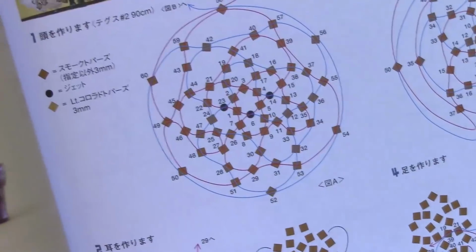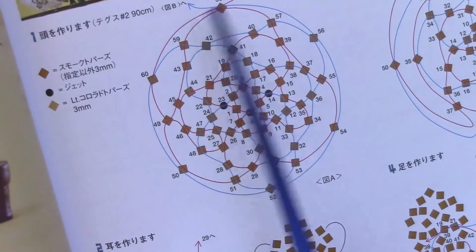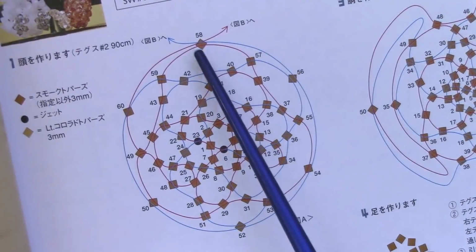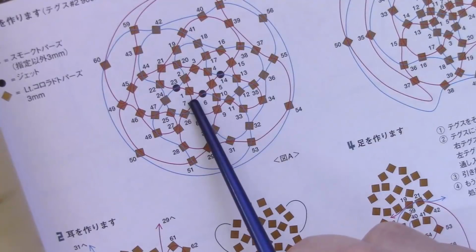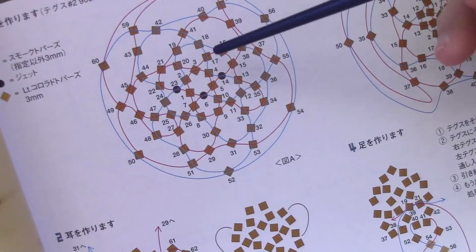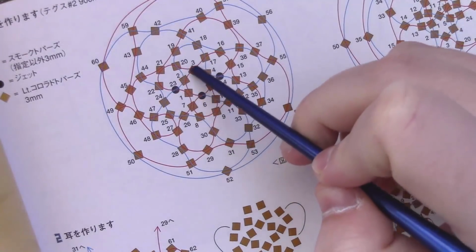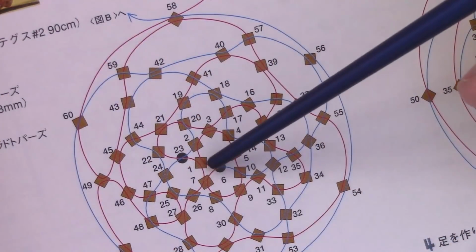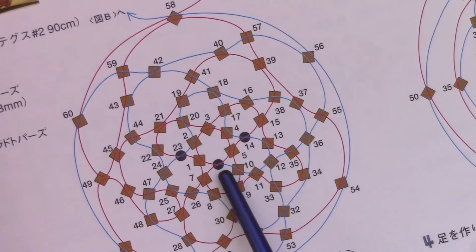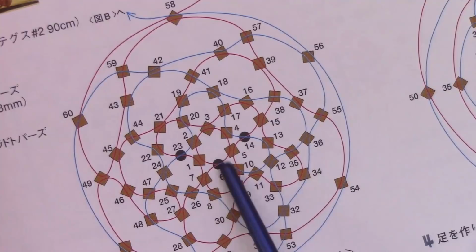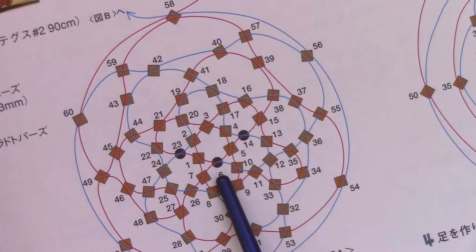So now let's look at the diagram itself. We have two different threads, a blue and a red. And number 58 is where we're going to end up. So right in the very center is number 1. And we can see that we only have one thread at the start. So you're going to thread on 1, 2, 3, 4, 5, 6. And then because we're using two threads, we're going to cross at this very last bead, which would be a circle, probably a round, a jet black round.